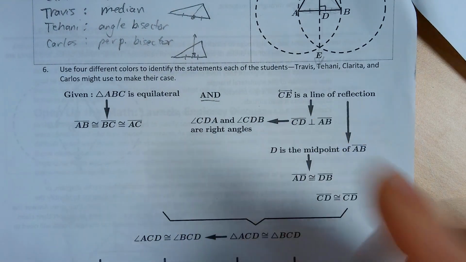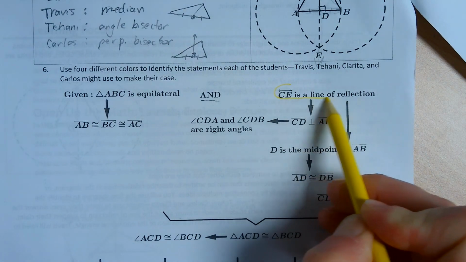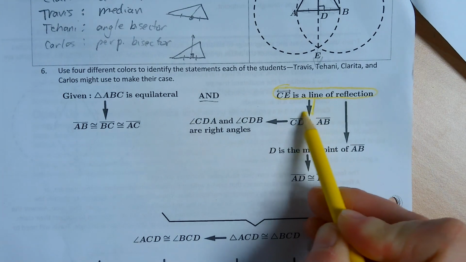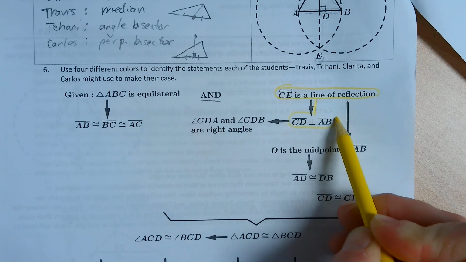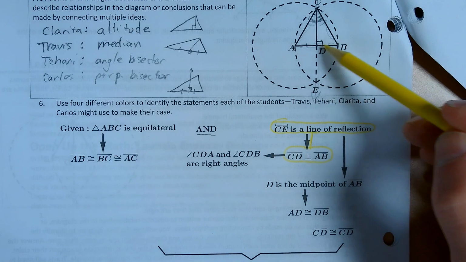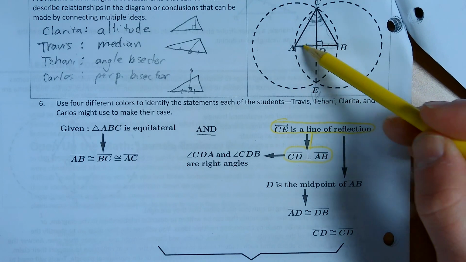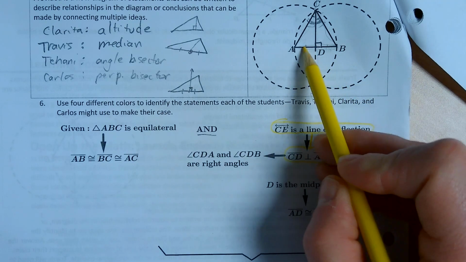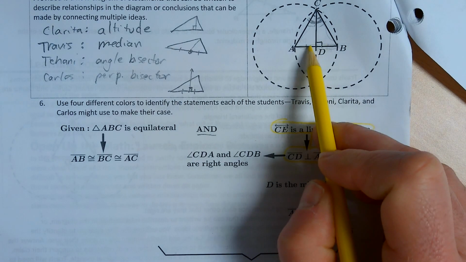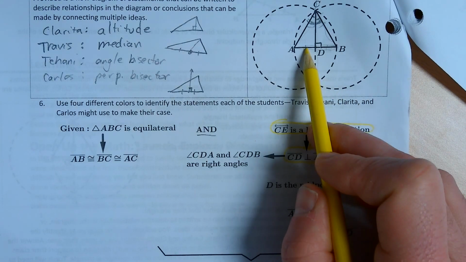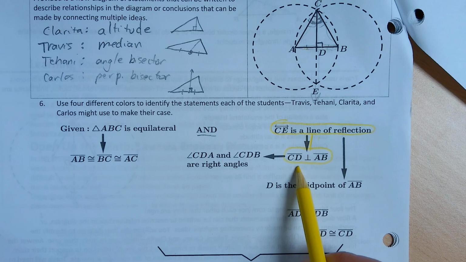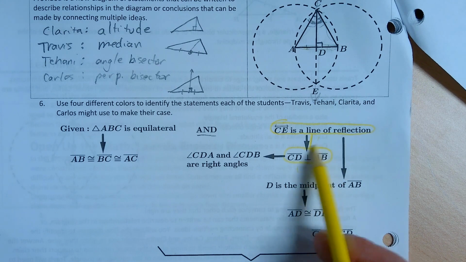Well, then she will just need the fact that CE is a line of reflection, which will then tell us that CD and AB are perpendicular. Again, that's from what I was talking about earlier. Fold the triangle over. The only way that a line lands on itself, which they're saying it is a line of reflection, so this line must land on itself as it's folded over. Segment BD must land on segment AD. The only way that lines land on themselves after reflection is if they are perpendicular to the line of reflection. If that is a line of reflection, then AB must be perpendicular to CD.